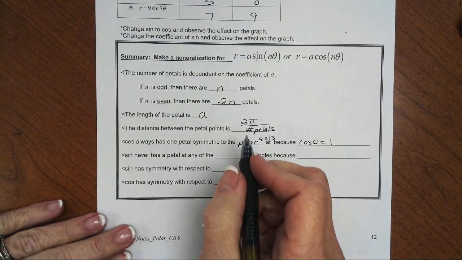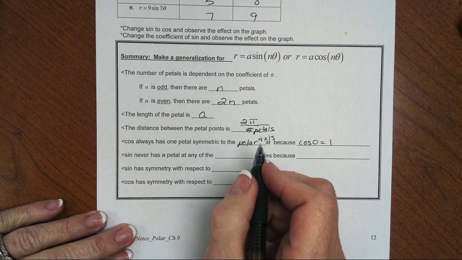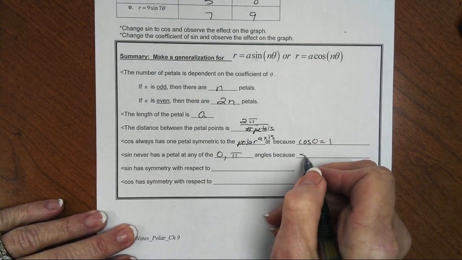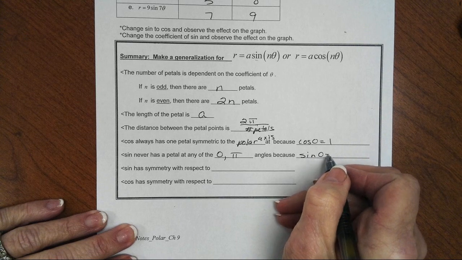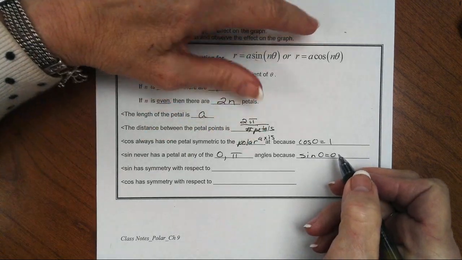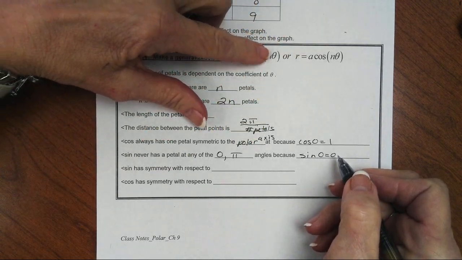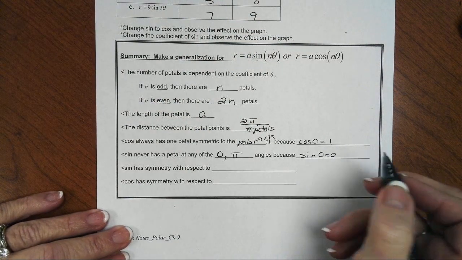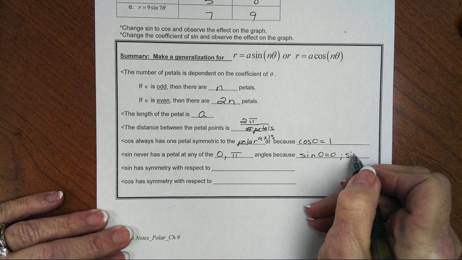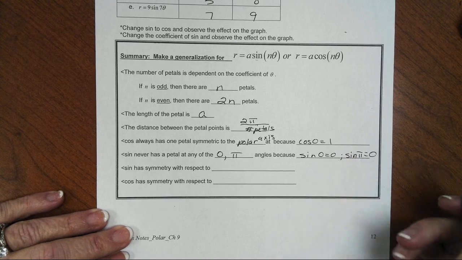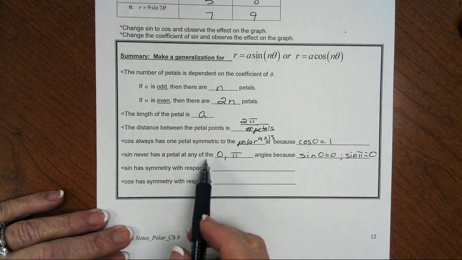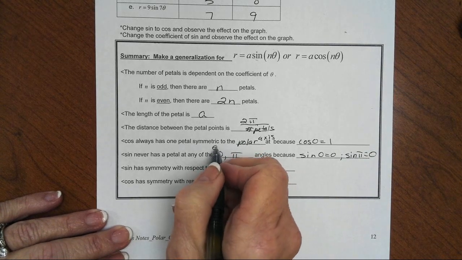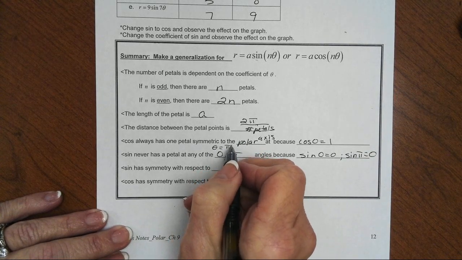Sine's never going to have a petal at any of the 0 or pi angles, because the sine of 0 is 0. And so if you multiply sine of 0 times a, you have nothing. You get r equals 0. Or if you did sine pi, that's also equal to 0.